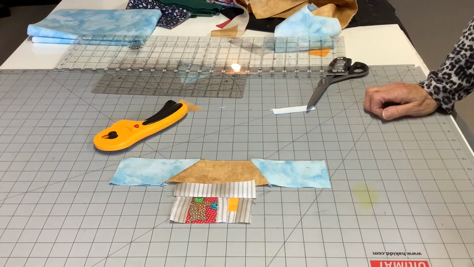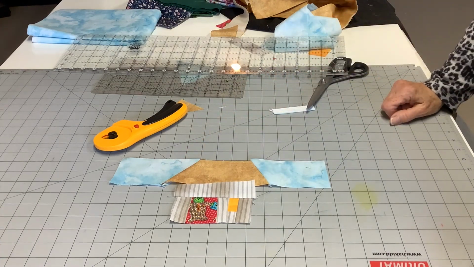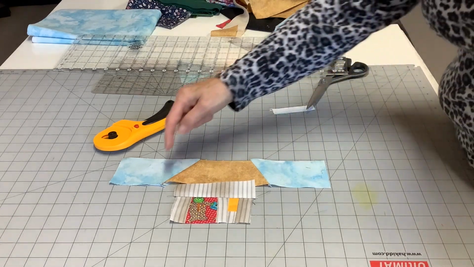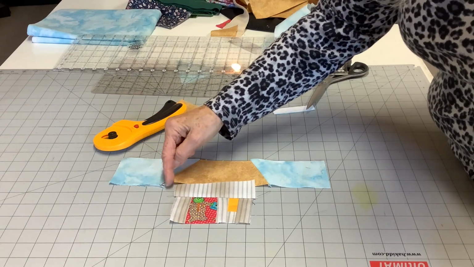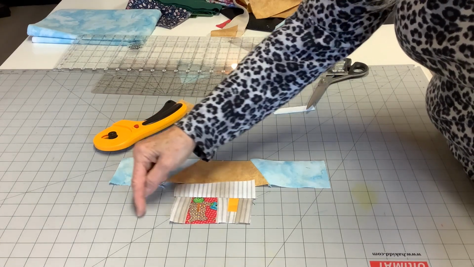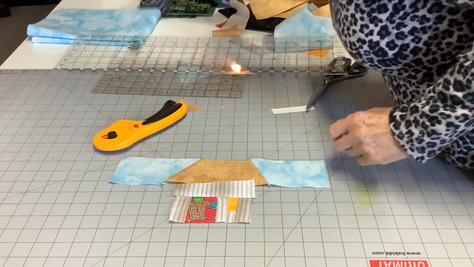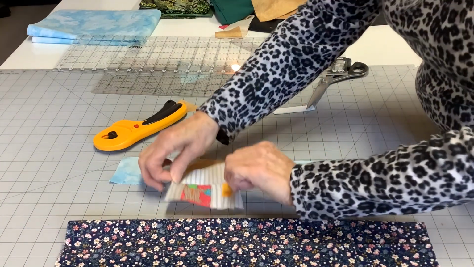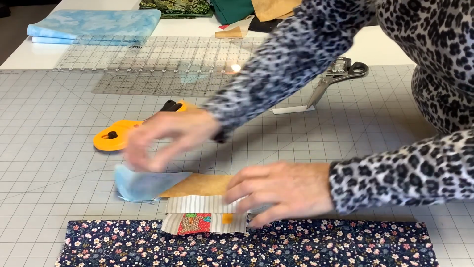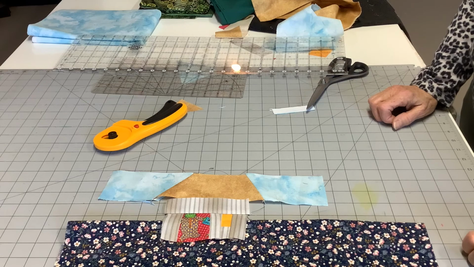Now you can see how the roof is going to fit on our building. But before we sew the roof on, we have to put something on the side. There has to be sky under here. And the house doesn't sit, I'll just show you. The house doesn't sit right on top of the earth. It should sit down into the earth. So I'm going to show you how to do that as well.